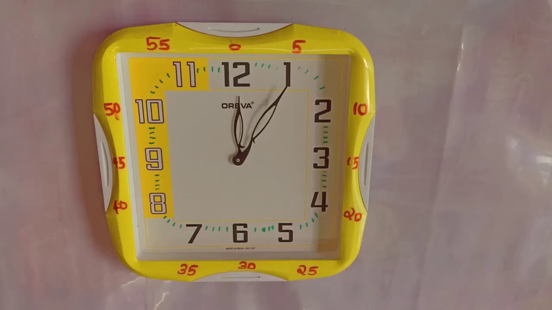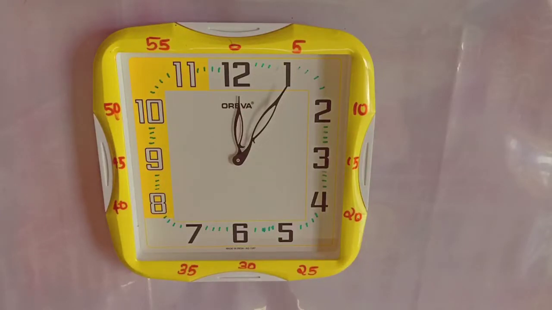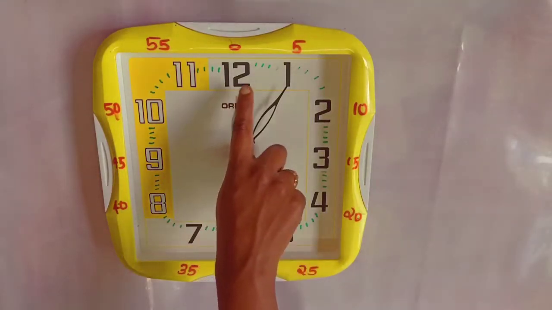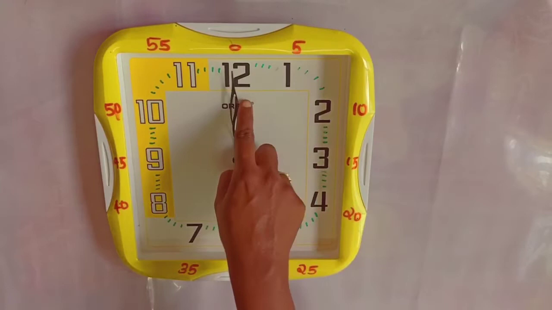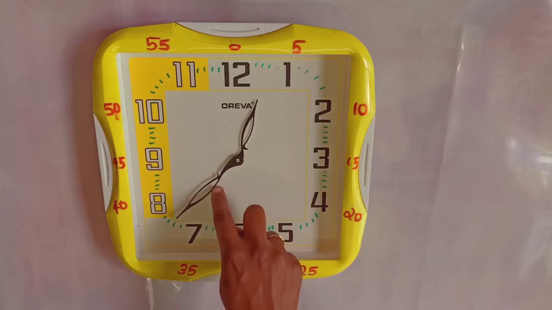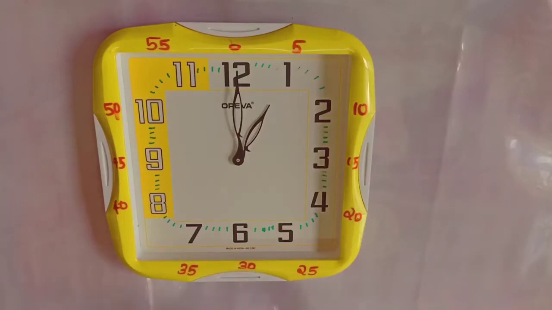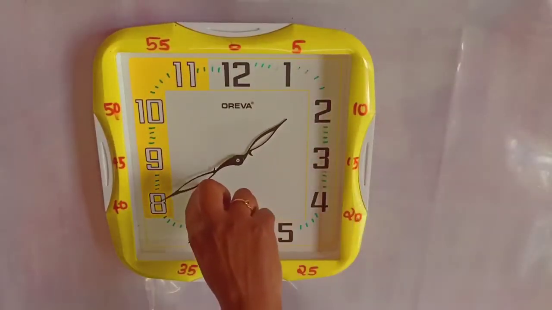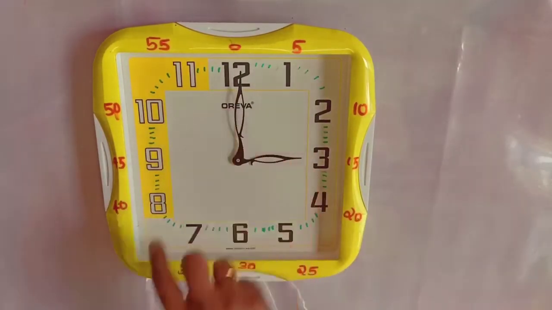So first of all, this is a clock face. It has the number 12 at the top and it moves from left to right, like this. From left to right, it moves from 12 to 1, 2, 3, 4, 5, 6, 7, 8, 9, 10, 11 and back to 12. In this direction the clock's hand is moving. This direction is called clockwise direction.